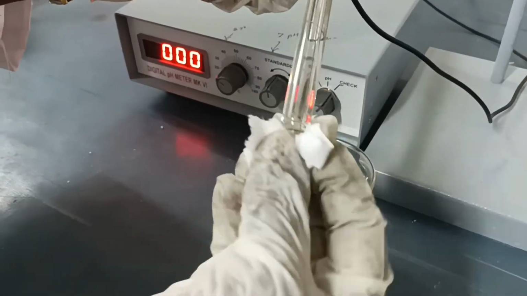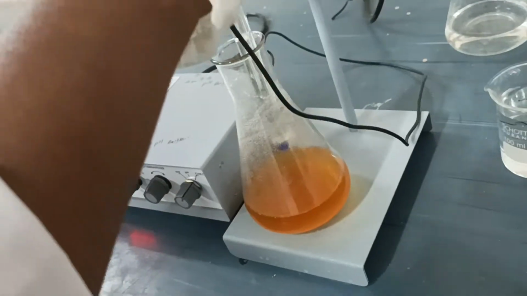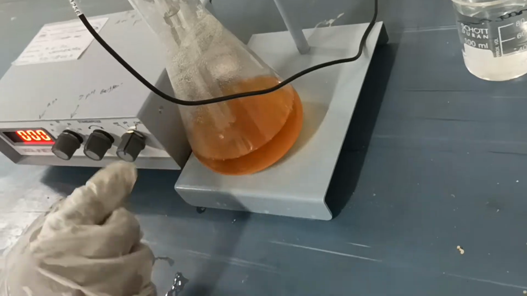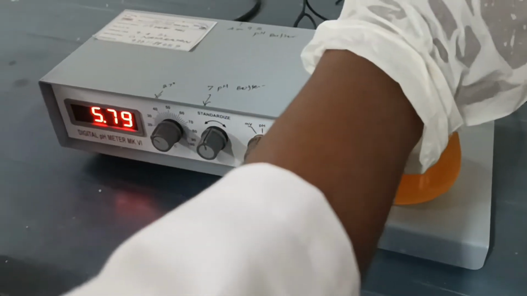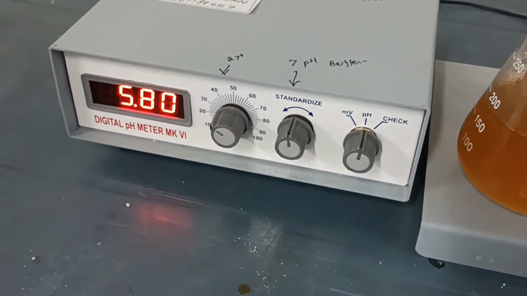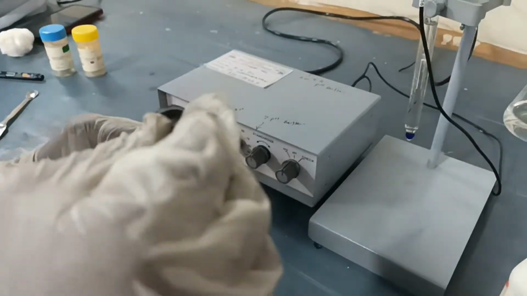Remove the electrode from the buffer solution. Wash the electrode with distilled water and dry the electrode with tissue paper gently. Now check the sample. Press the pH mode. Wait for some seconds until the reading stabilizes. In this sample, the pH is 5.8. We need neutral pH, so add 2 or 3 drops of alkali solution to adjust the pH to 7.